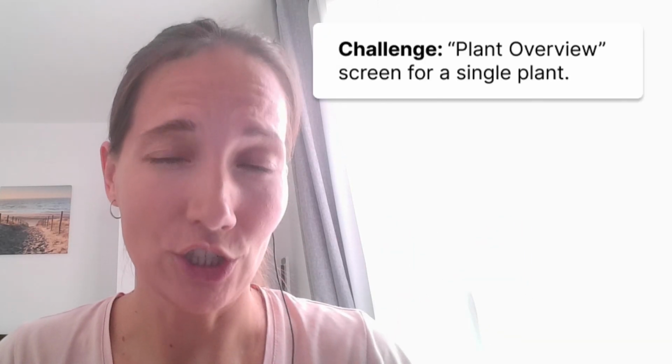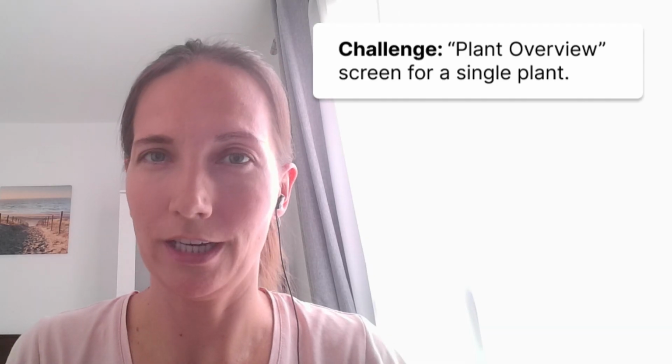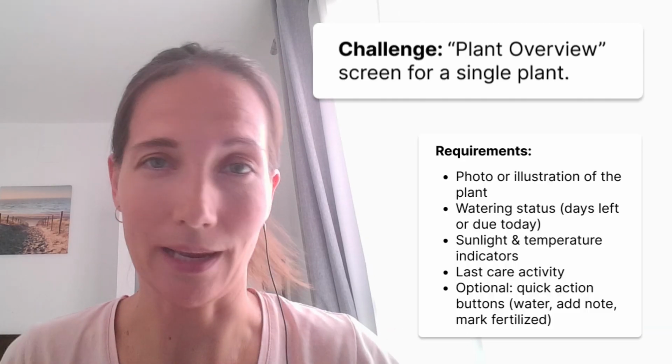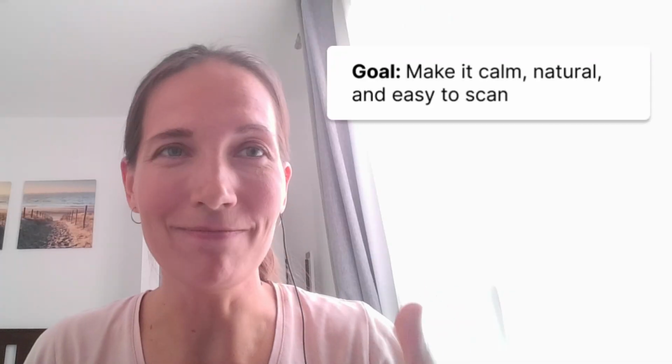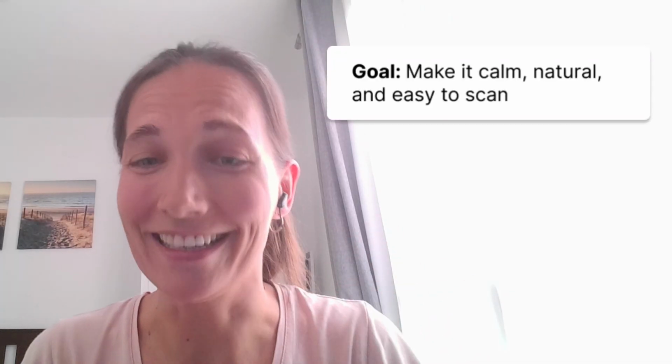First, we have an app that is an indoor gardening assistant. Second, the challenge is that I need to design a plant overview screen with some required details. And third, my main goal is to make it nice, friendly, cozy. Let's try again: calm, natural, and easy to scan. Well, that makes sense. So now we have these three things to work with.